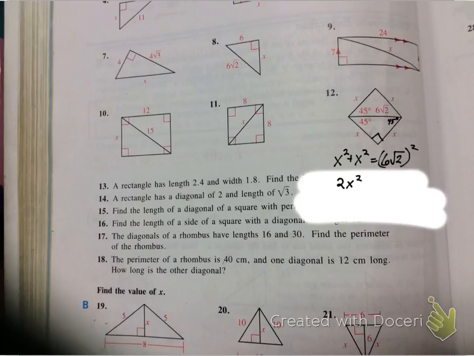Where did you get 2x? X squared plus x squared equals 2x squared. So if I continued the next step, that would equal, well, 6 times 6 is 36, times square root of 2 times square root of 2 is 2, and we'd continue from there to solve for x.